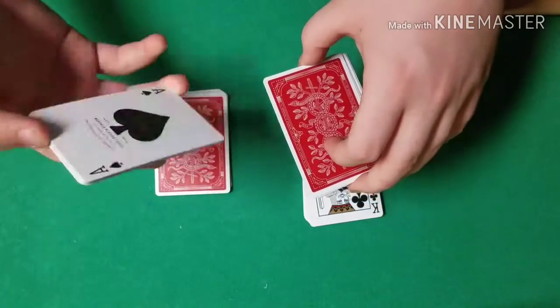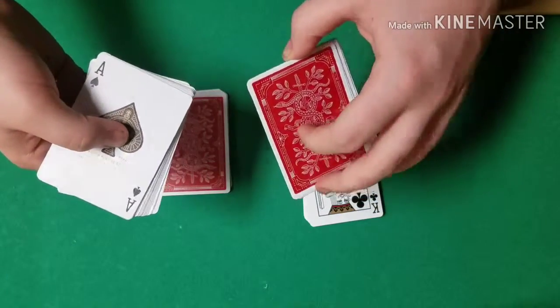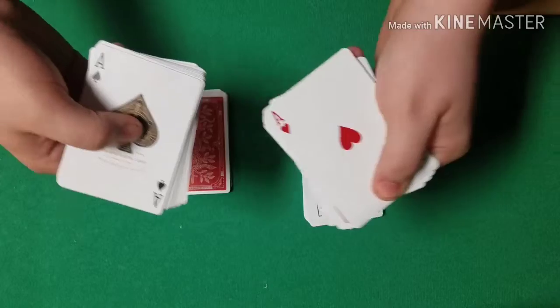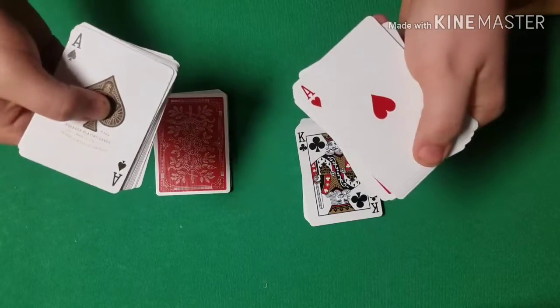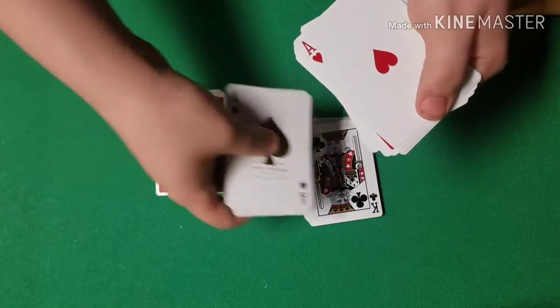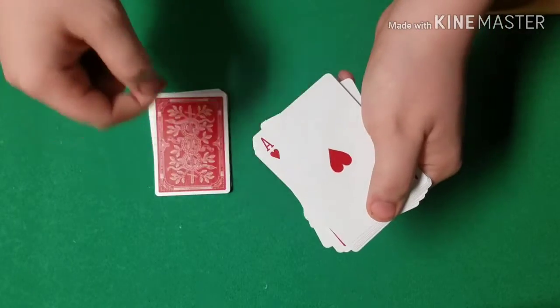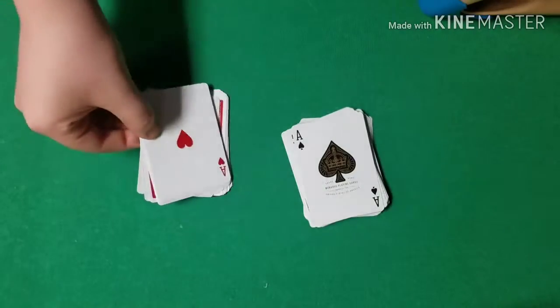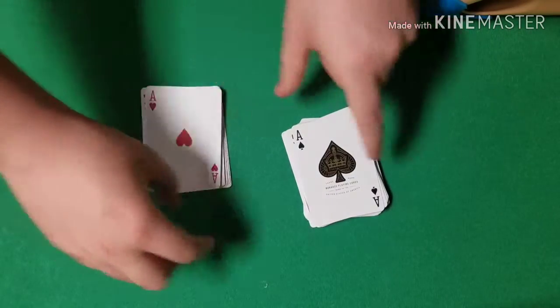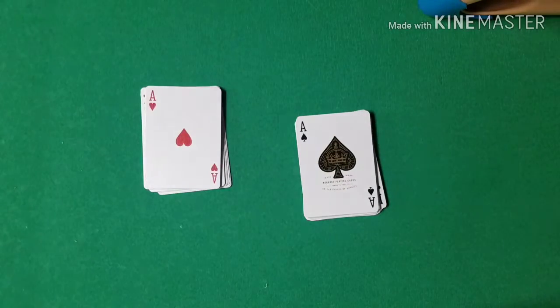Then I'm going to flip over this packet in my hand. The spectator will do the same. Hey, two aces, how about that? Then I'm going to take the pile in my hand, put it on top of the spectator's pile, and then the spectator will take their pile and put it on top of my pile as so. So this just made the deck even more random than it already was before.